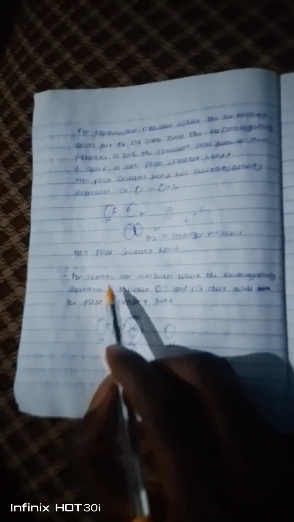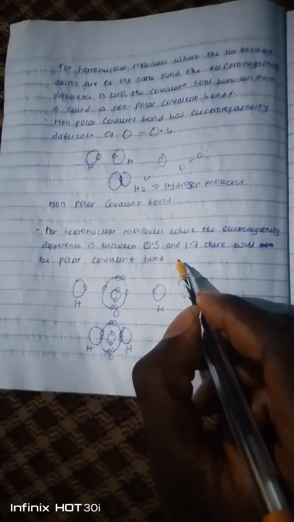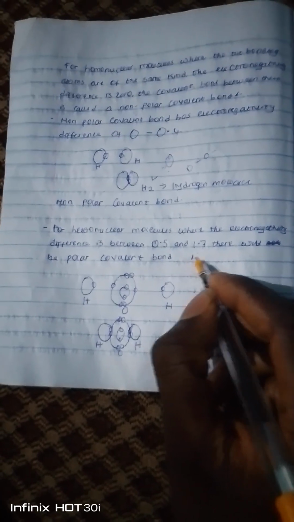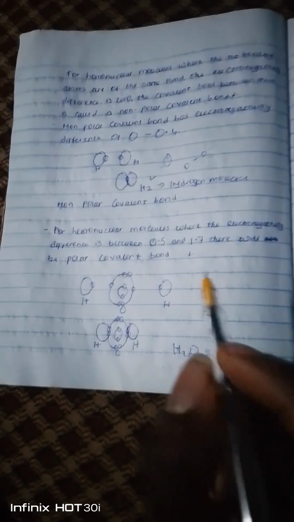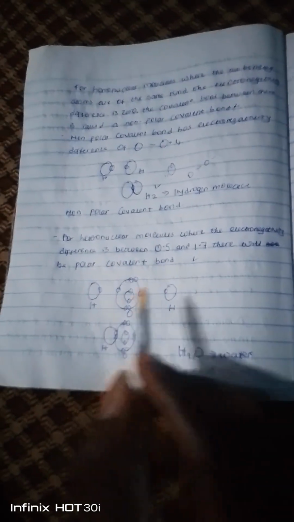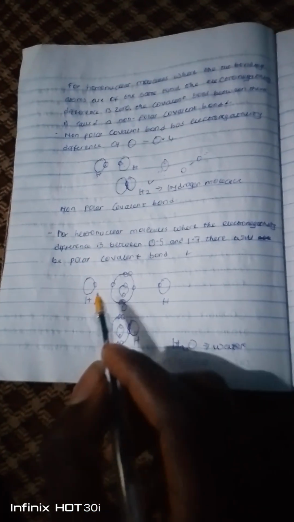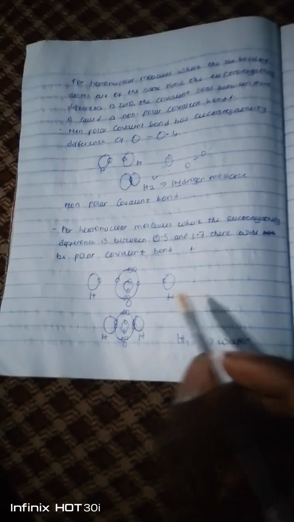Okay. So for heteronuclear molecules, where the electronegativity difference is between 0.5 and 1.7, they'll be what? Polar covalent bond. See it, polar covalent bond, 0.5 to 1.7. So let's give another example of a polar covalent bond. Heteronuclear means between atoms of different elements. For instance, hydrogen and oxygen are different elements.